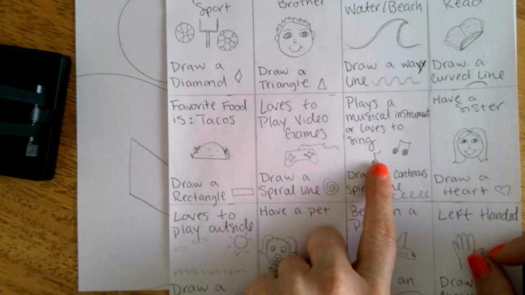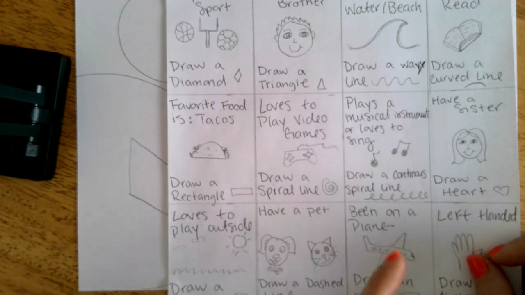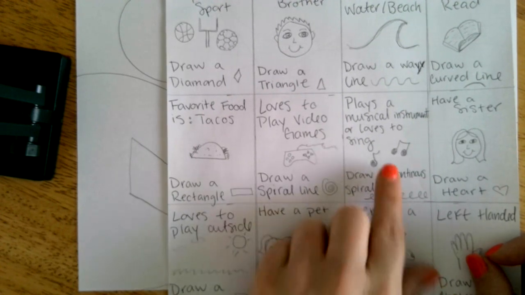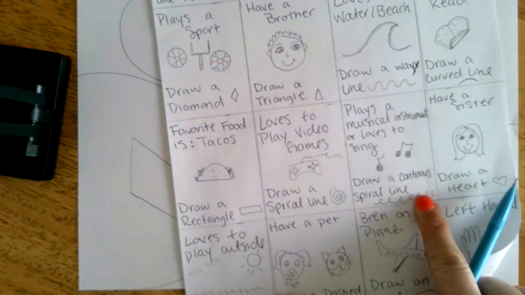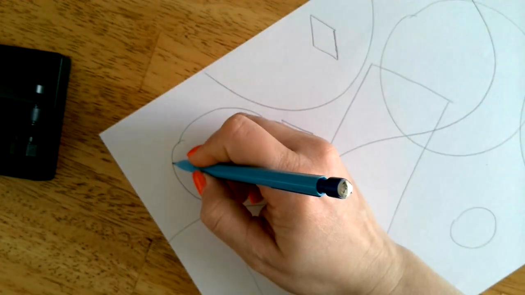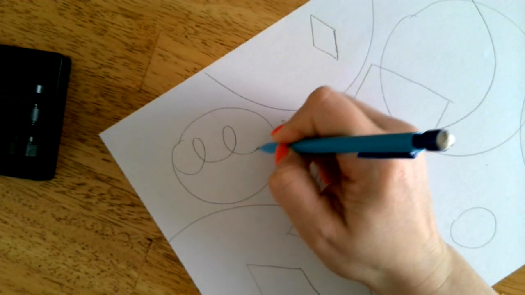Plays a musical instrument or loves to sing. I do not play a musical instrument, but I do love to sing. I sing a lot in my car when I'm driving. So I'm going to draw a continuous spiral line so it keeps spiraling over and over. And I think I'm going to do it through this circle here.